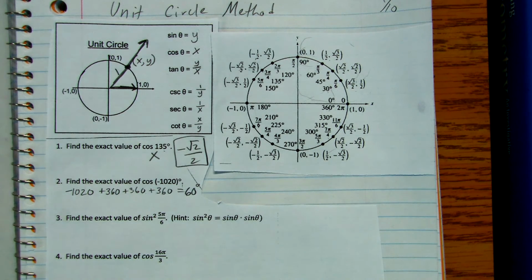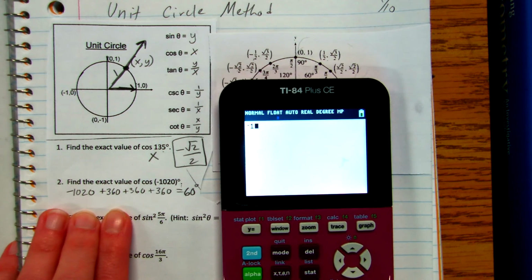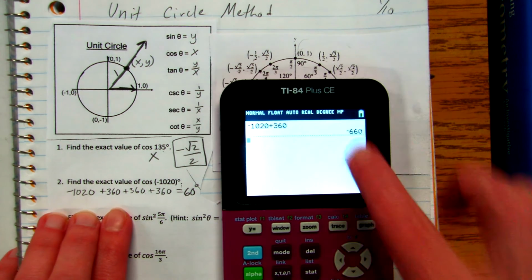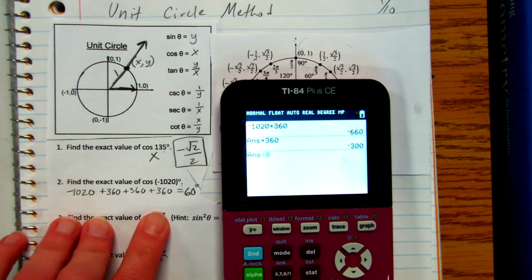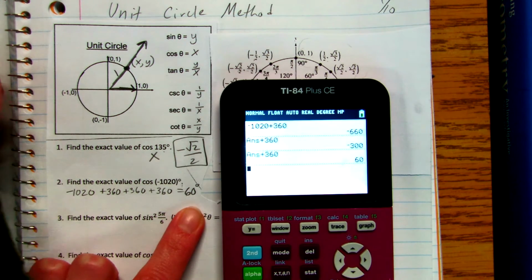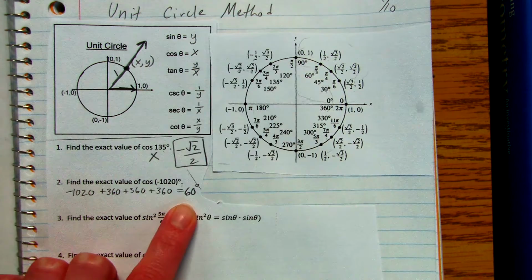And I should do this a little differently. Let me grab my calculator really quick, because this is how you would do this quickly. I would put in negative 1020. Okay, it's negative. All of my angles on here are positive, so I'm going to find a coterminal angle that's positive. I'm going to add 360 and go, nope, still negative. Add 360, nope, still negative. Add 360 one more time, and I get 60. So you want to find that equivalent angle that's going to stop in the same position.